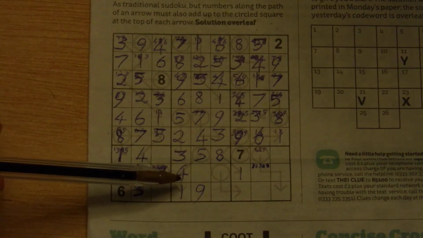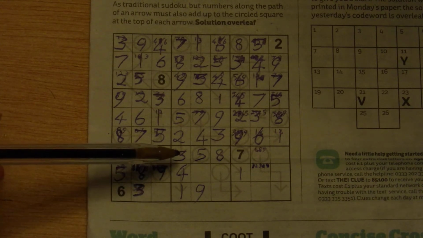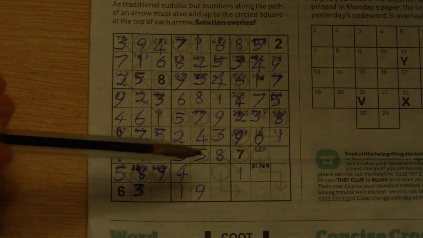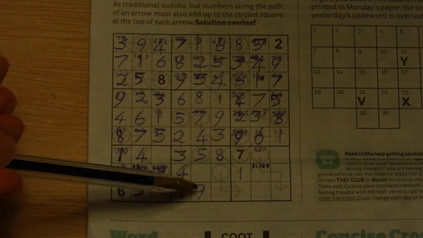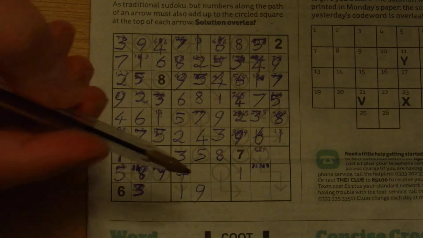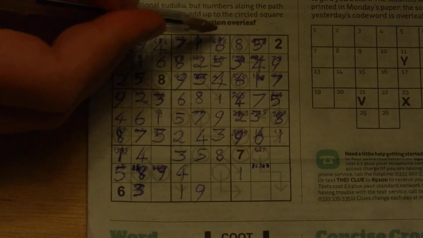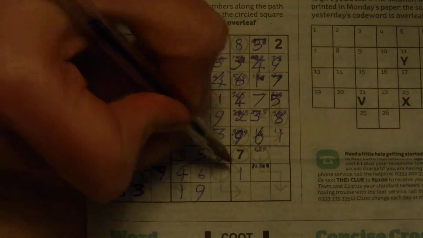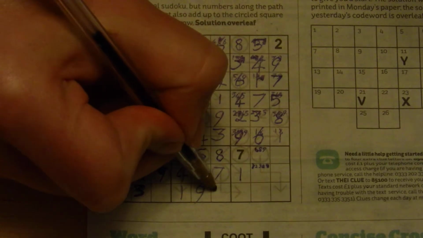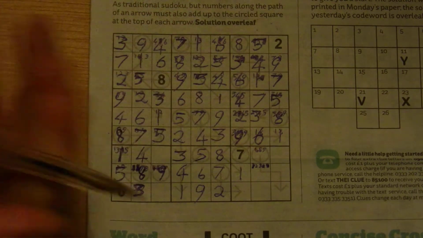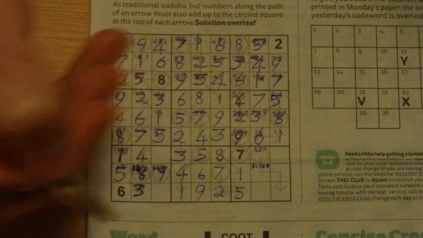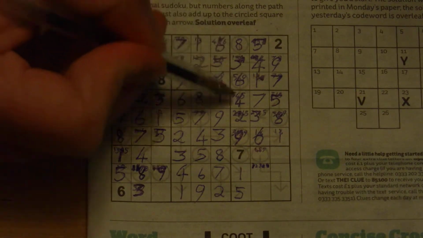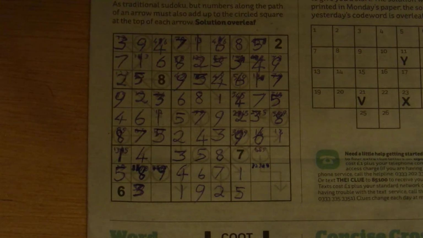What am I left with? 2, 7 and 9. Sorry, I've just put in the 9. 2, 6 and 7. 6 has to go there. Those are 2 and 7, and 7 is more than 2, so they have to go that way around. And the arrow means that's 5.